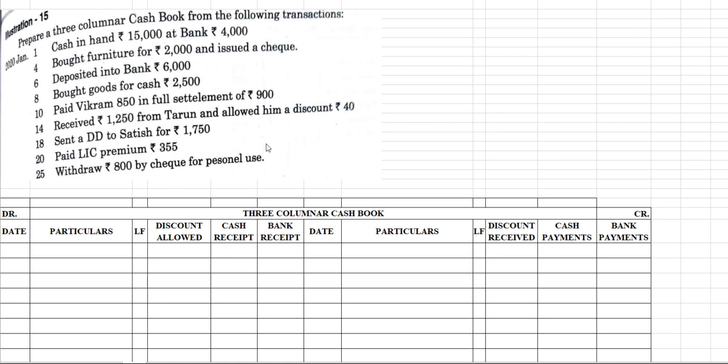When it comes to the three-columnar cash book, we have all these 3 columns. If you are observing here, discount, cash and bank. On the right side, the credit side, also we have discount, cash and bank. This is why we call it a 3-column cash book. Actually, this is far easier than the double column cash book because all the entries we are recording here itself in the same book. Let's see the question.